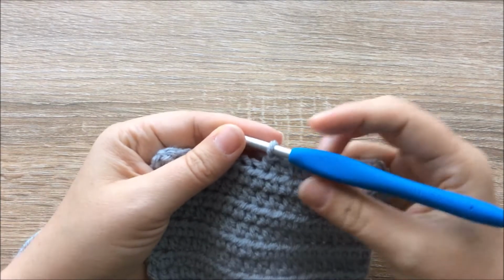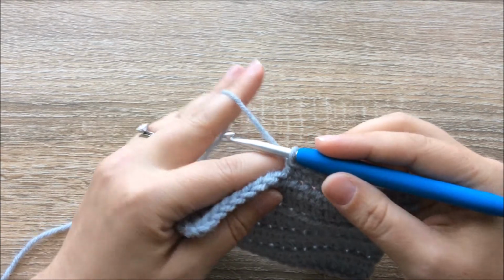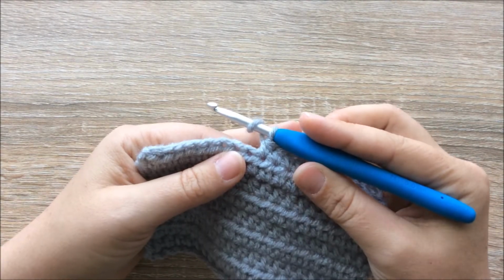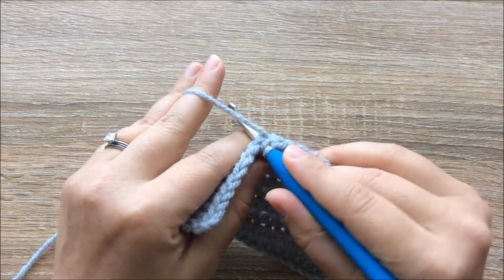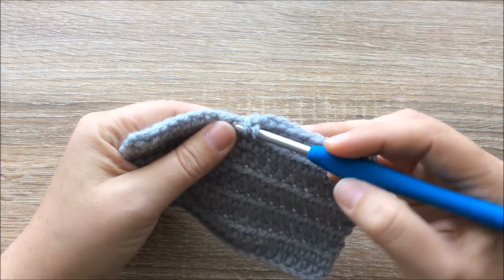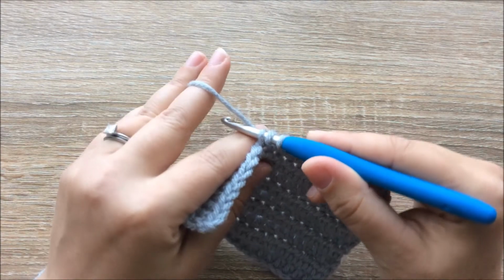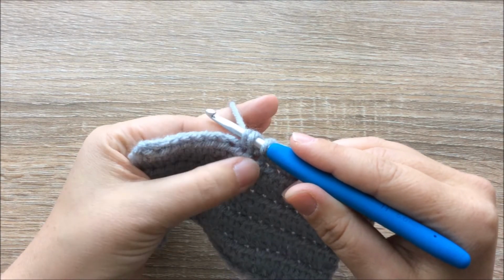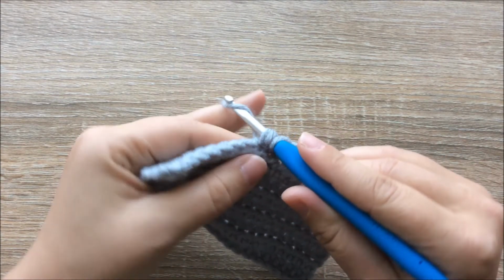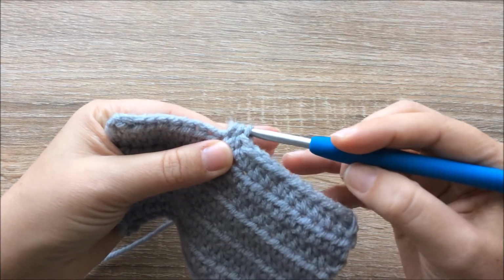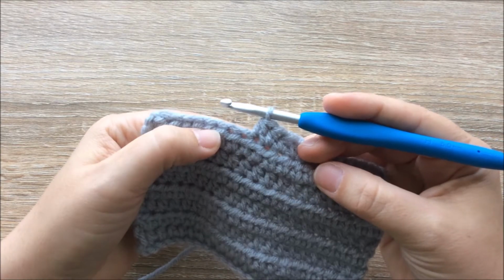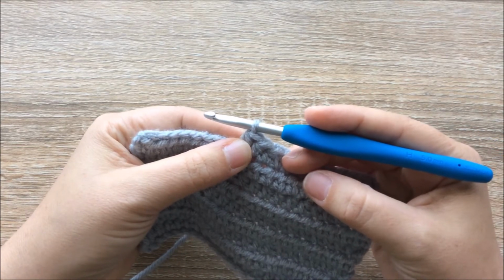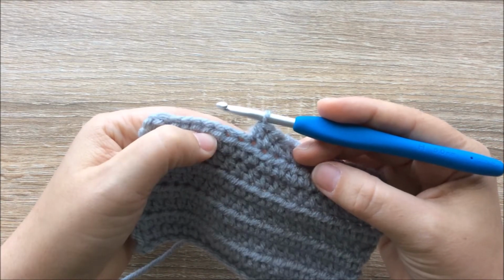Let's look at the half double crochet. To do this, we put our yarn over our hook first, then we put our hook through our work, yarn over that hook again, bring that back through our work. We have 3 loops on our hook, yarn goes over our hook again, and we bring that back through all 3 loops. That's a half double crochet, or half treble crochet if you like UK terminology.